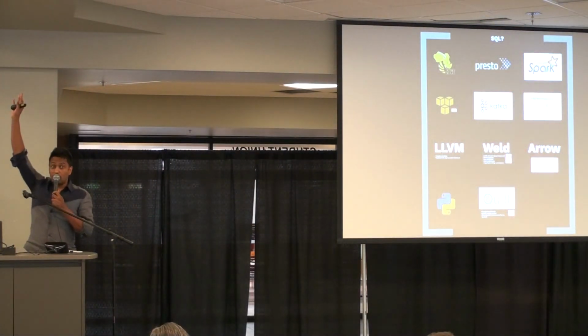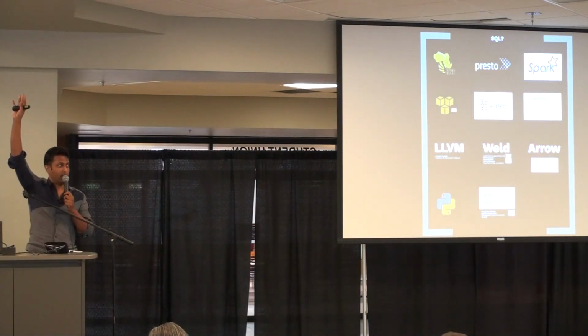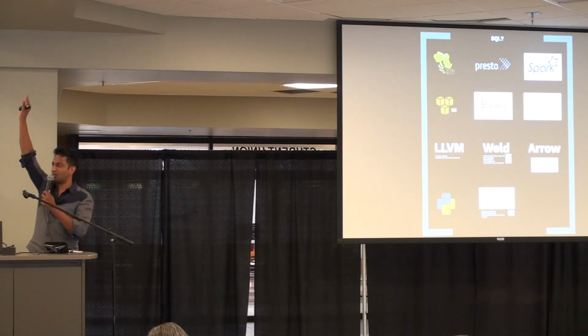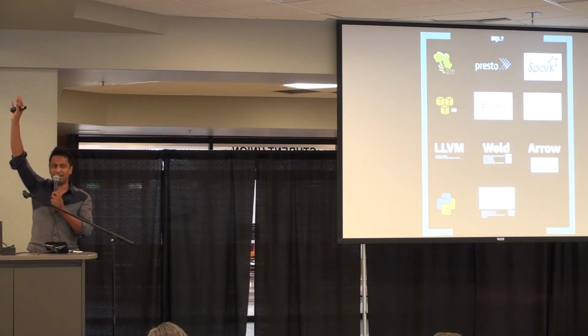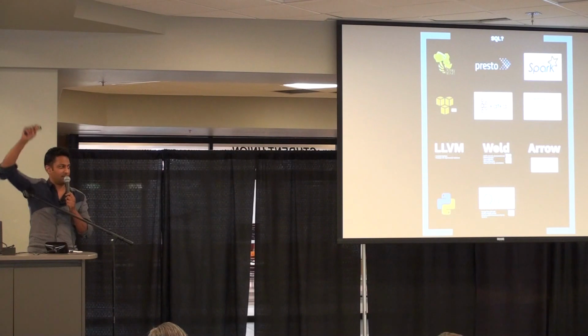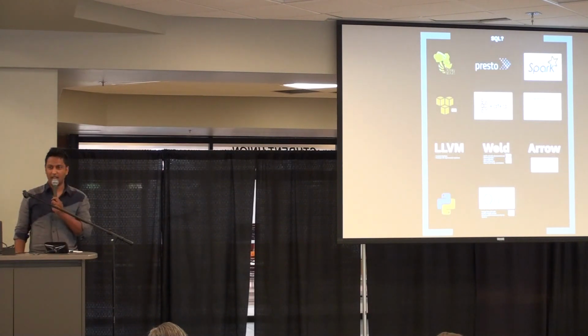How many people use S3? Really? What is everybody else using for blob storage if not S3? I'd expect to see a lot more hands. Okay, Azure. Great. Okay, so similar idea here.